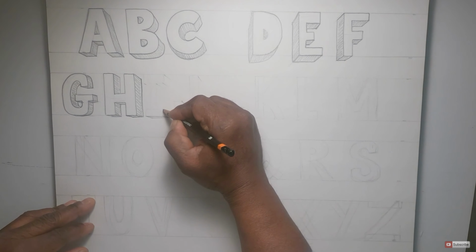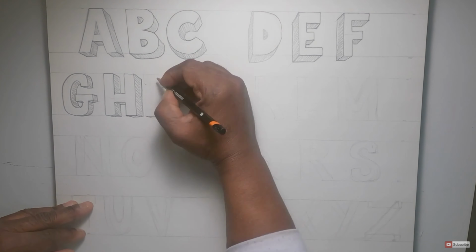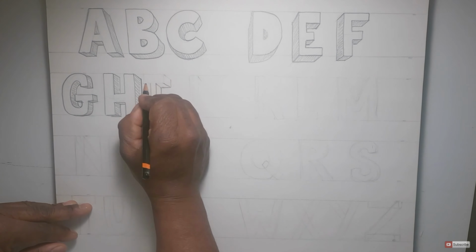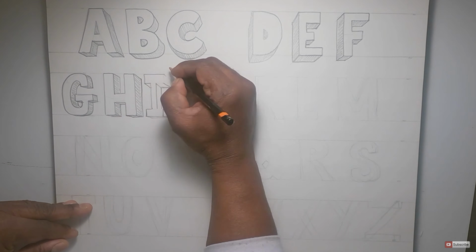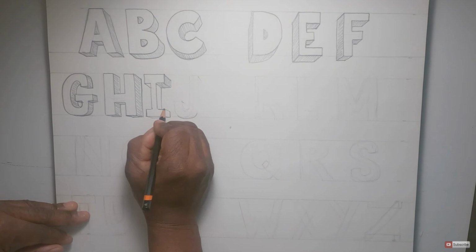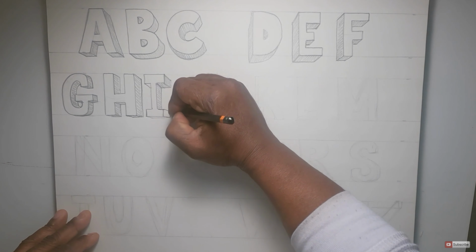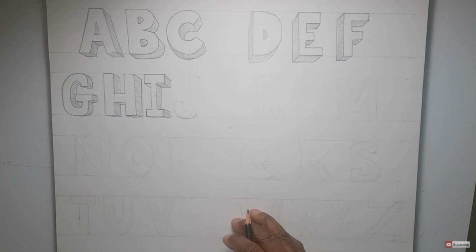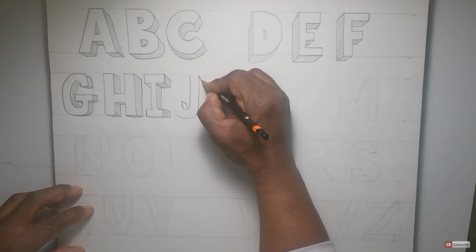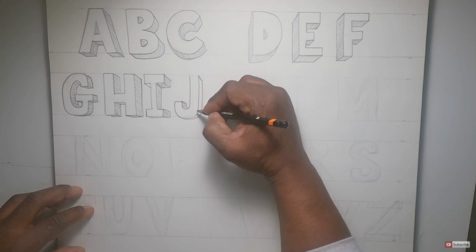Already put the lines in. All these lines lead into my vanishing point.